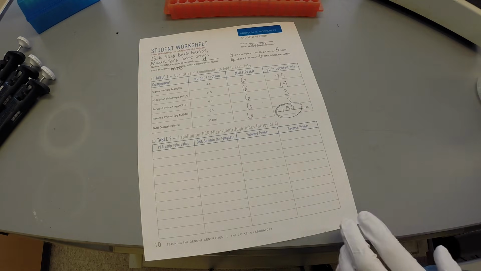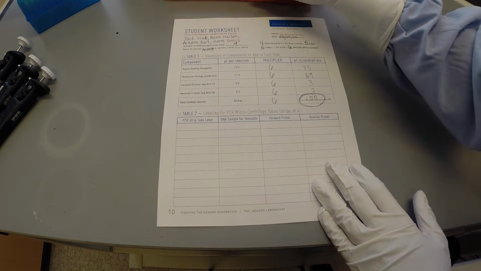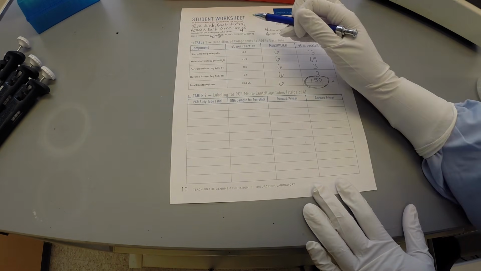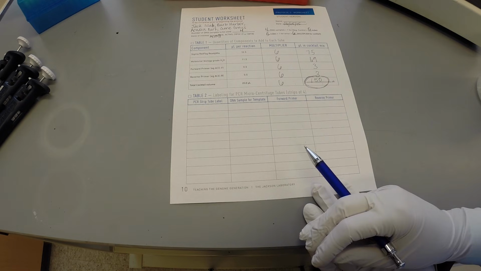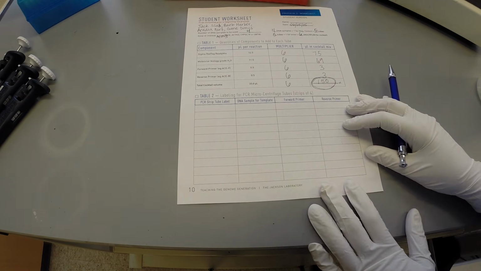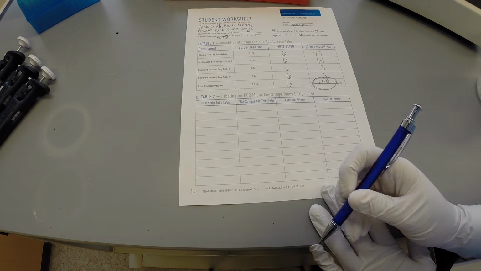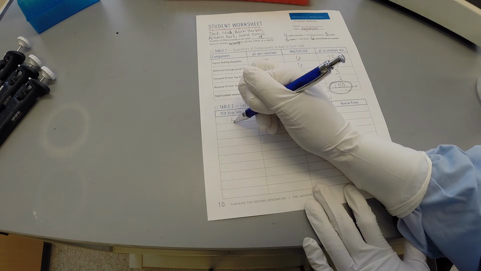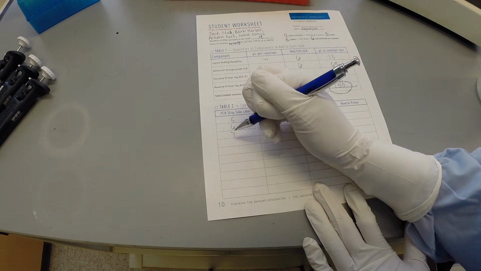Table 2 is used as a guide for labeling of the PCR samples. As indicated by the equations, this group will be using 5 tubes. The class must collectively number the PCR samples to not confuse samples amongst the groups. In this example, these students have been assigned samples numbered 5 through 9.